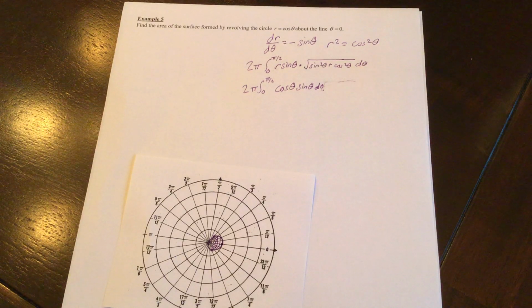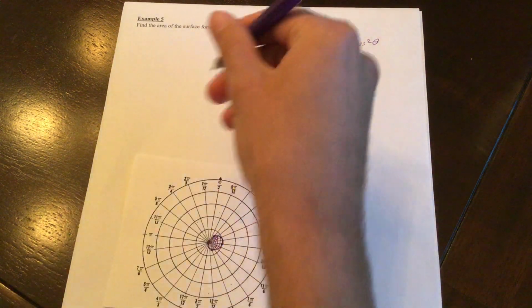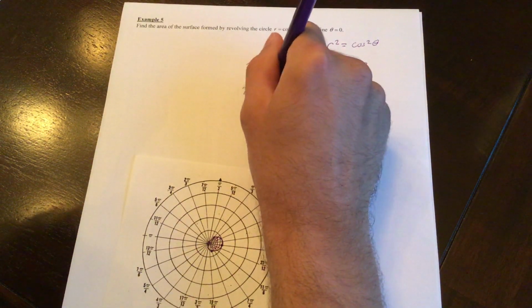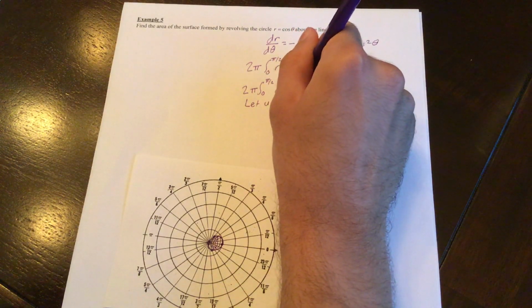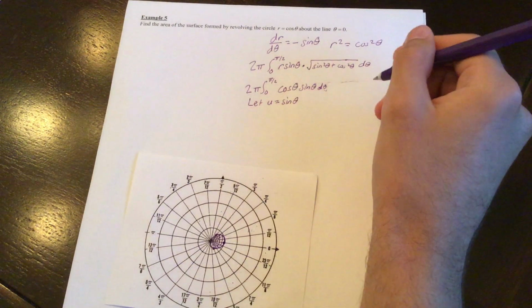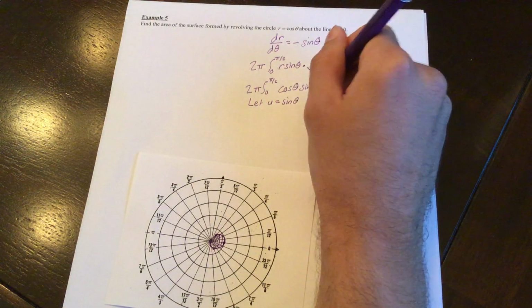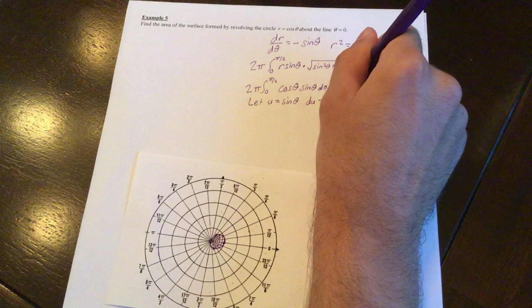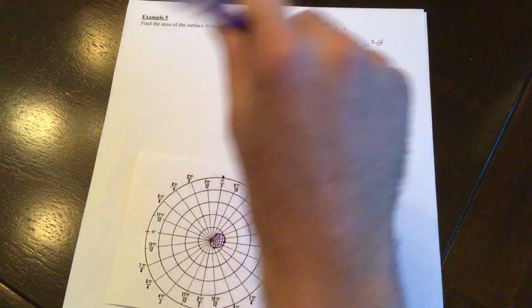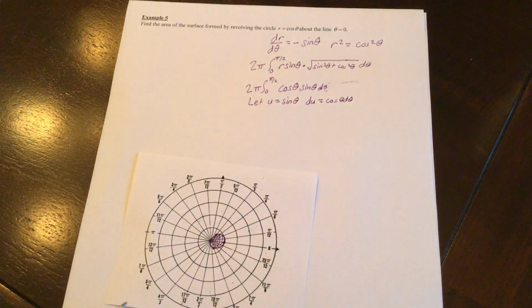All right, now for doing this integral, we're going to use, I think we went with U substitution, right? Yeah. So if we let u equal sine theta, du ends up being cosine theta. And then writing this integral, changing everything to be in terms of u, let's change the bounds as well.